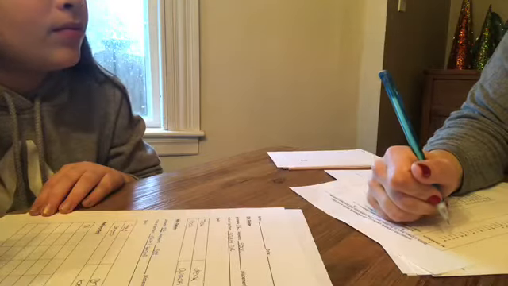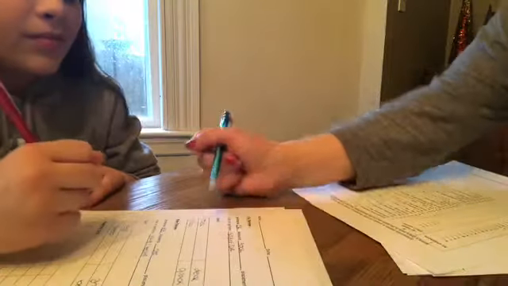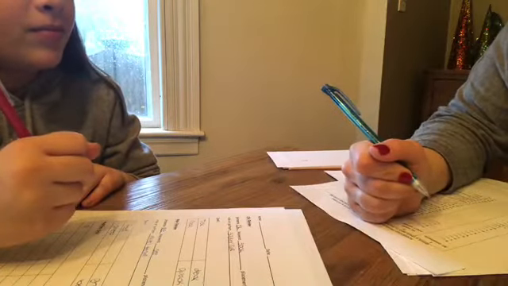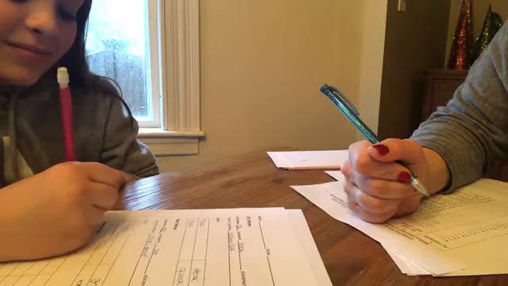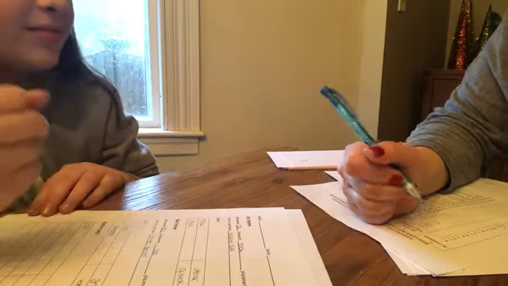Are there any other letters that make that sound? We did the CK here. What other letters just make K? In the same box. Good. C, K, and CK.